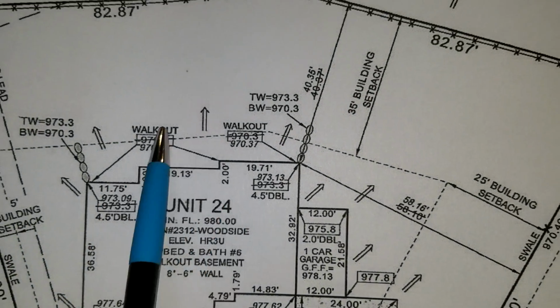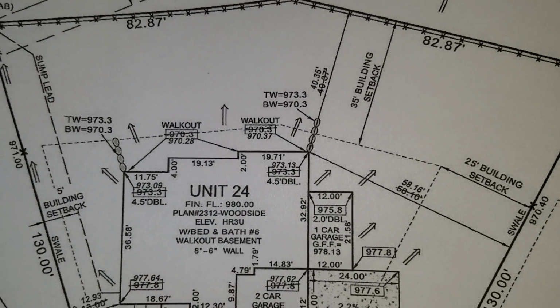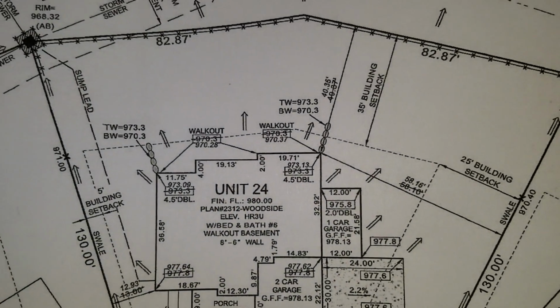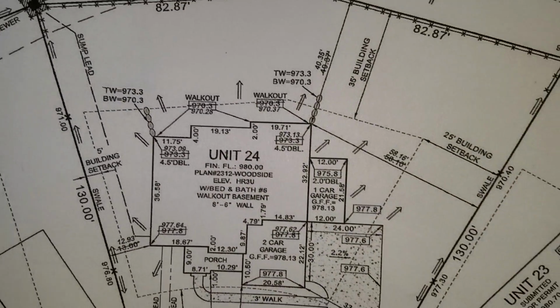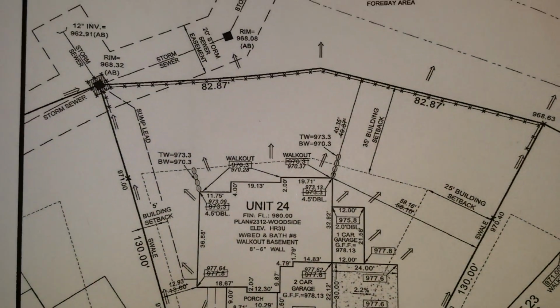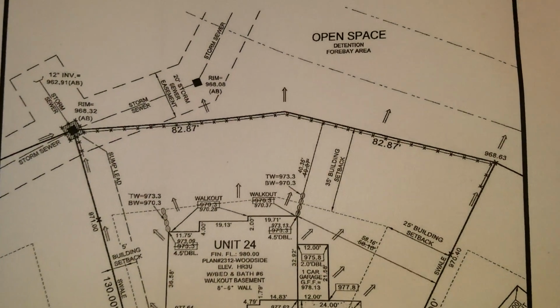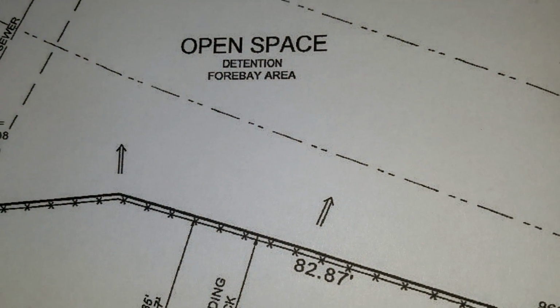This is going to be the problem area always on a lot like this. It's the lowest point. When you cut the grade away for a walkout, you took away that really, really nice slope that you had. That's fine. I mean, I understand. It's really a nice added feature to the home. Now all this water is going to this detention area.